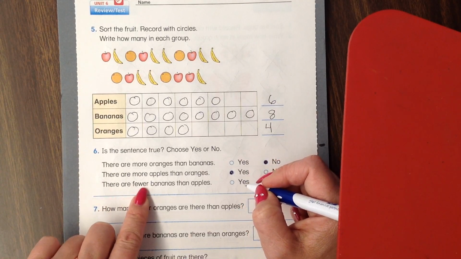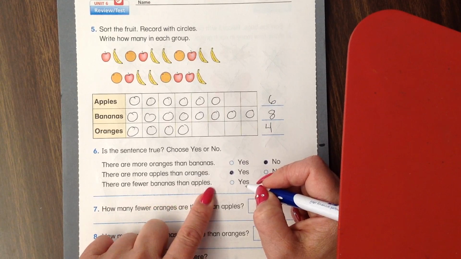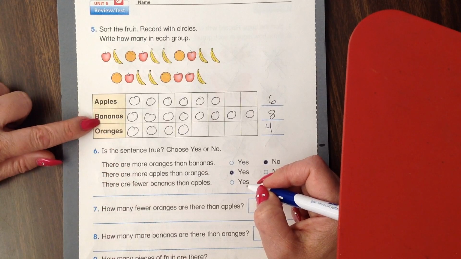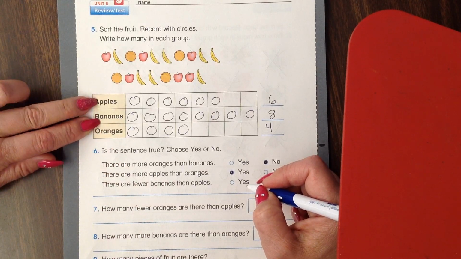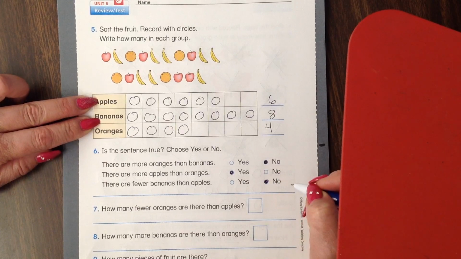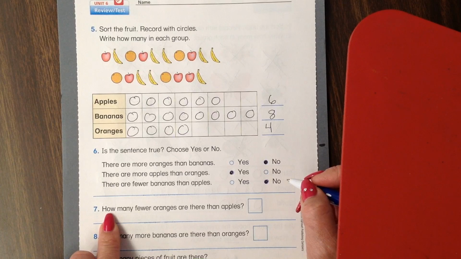Okay, there are fewer bananas than apples. So remember, fewer means it's a smaller amount. So are there less bananas than apples? No, that's not true, because bananas has more, not less.